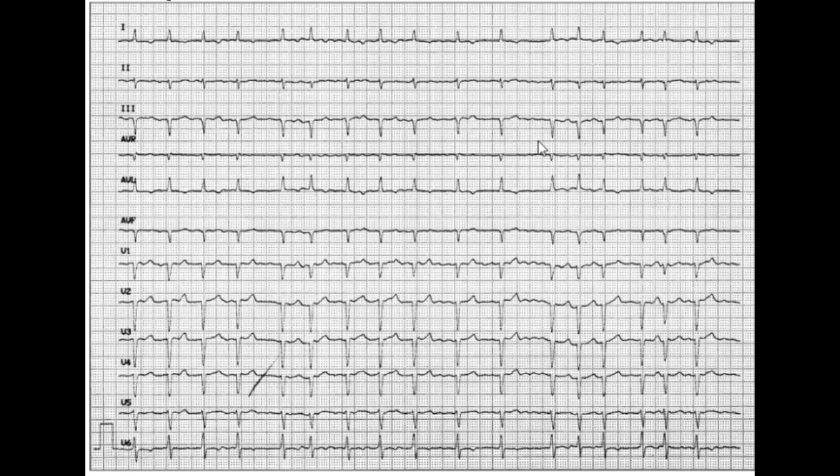we can go through the 10 steps quickly. So for the rhythm, the heart rhythm, you can clearly see it's irregular. The distances between the QRS complexes are not regular whatsoever. You can see here the difference. So first of all, rhythm, irregular.